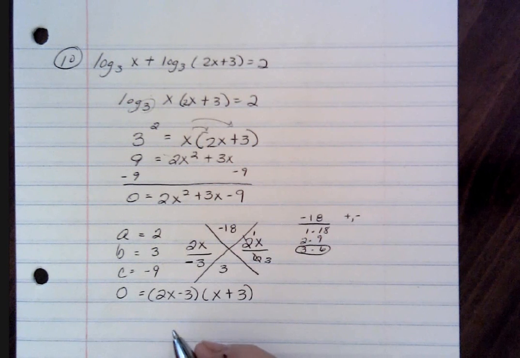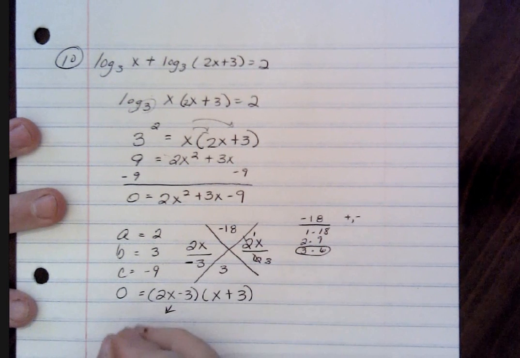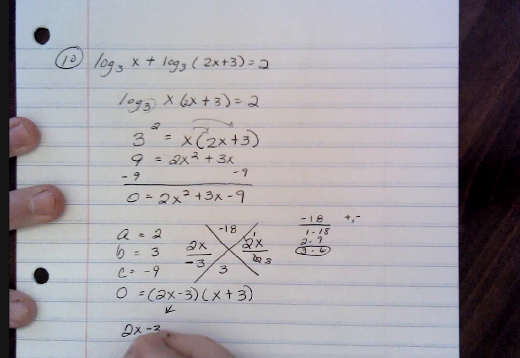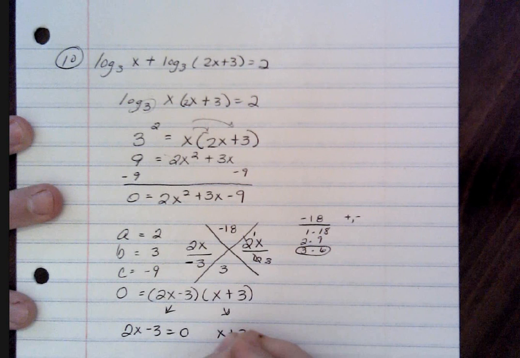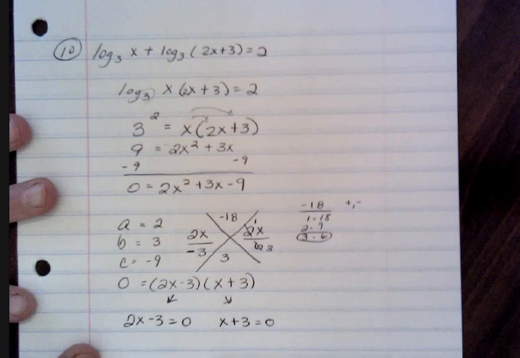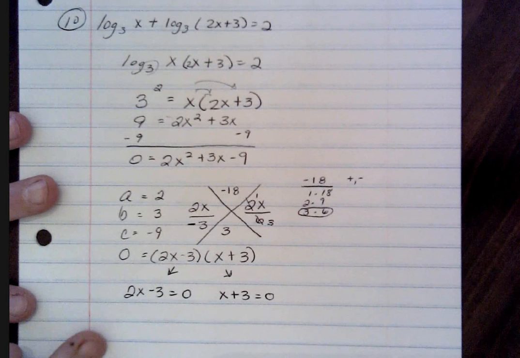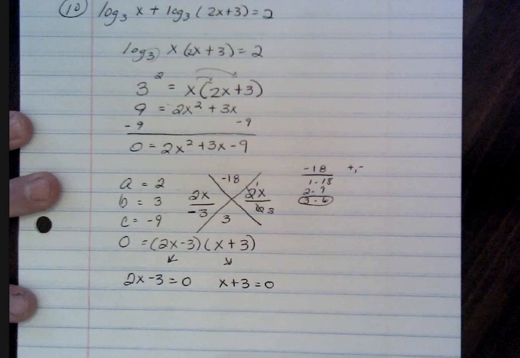And now we need to set each of those binomials equal to 0 to solve. If you are completely baffled by what the heck I am doing, then you can go to the section 8.2 video, or I'm sorry, 8.1 video on how to solve by factoring, and that'll explain this whole ordeal.